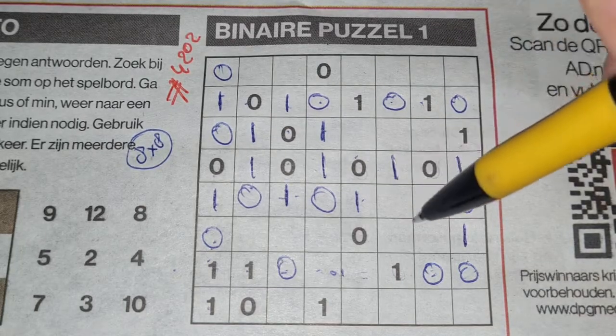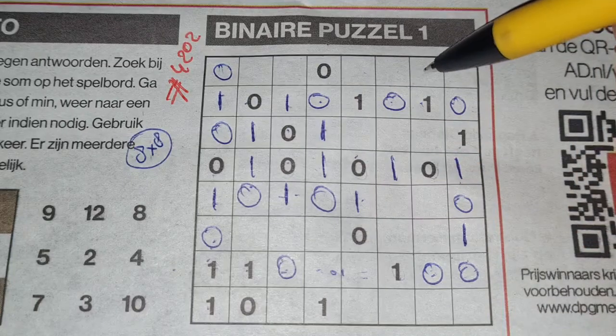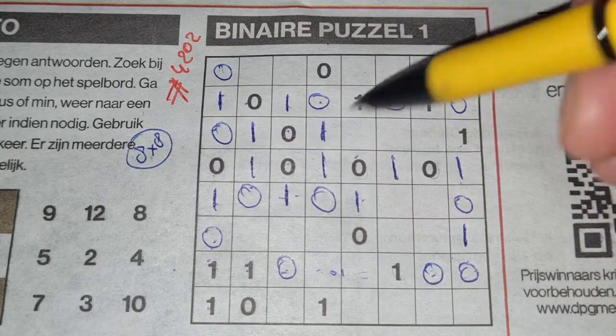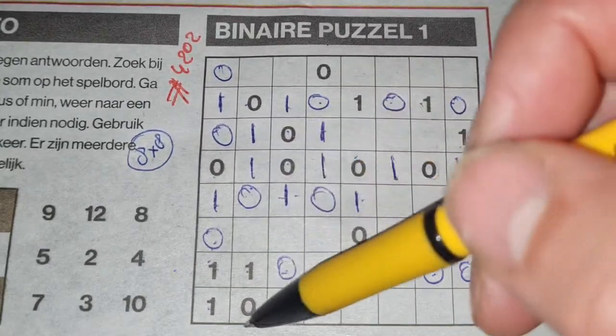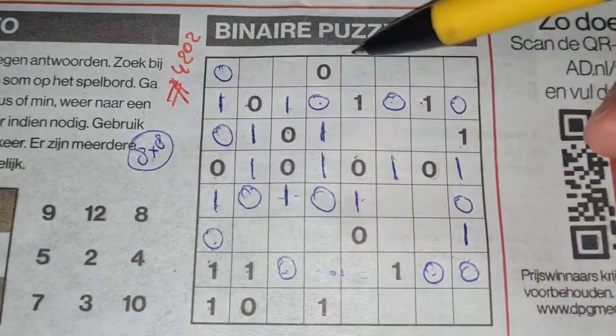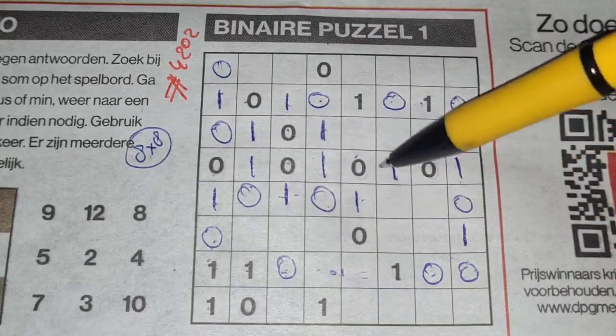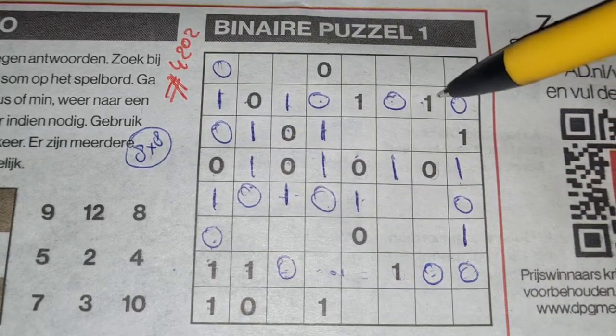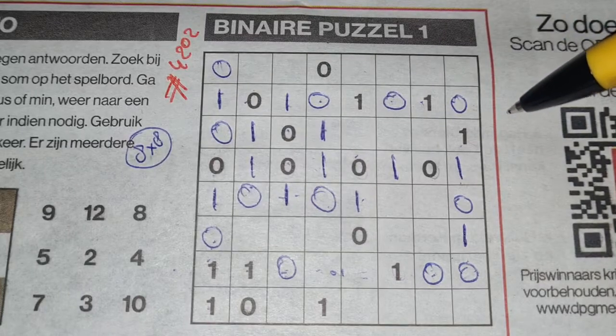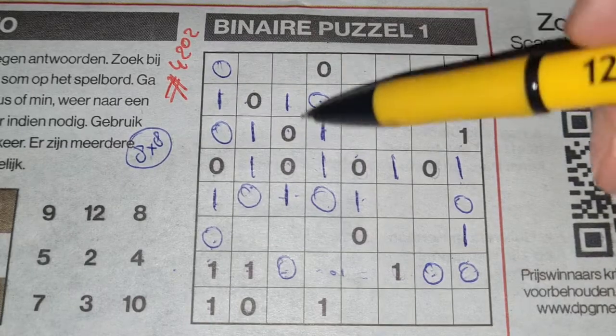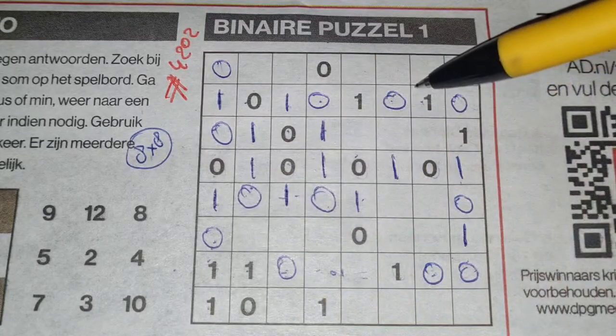Thinking. 1, 2, 3. 1, 2, 3. Looks like we need to compare with only 1 column completed.